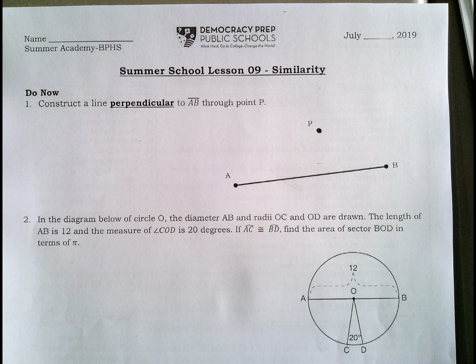And the first question is a construction, and it's actually asking to construct a line perpendicular to AB through point P. So many of us forget how to do constructions. It's kind of like one of those out of sight, out of mind sort of topics, and you are going to want to remember how to do most of the constructions. So we'll have a day where we just go through constructions, okay? So this one is very simple.